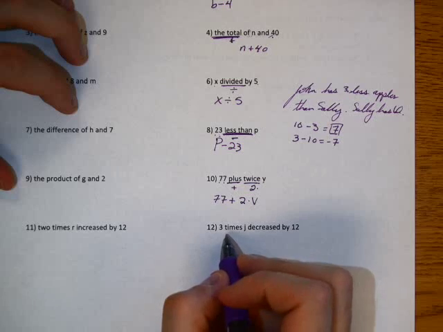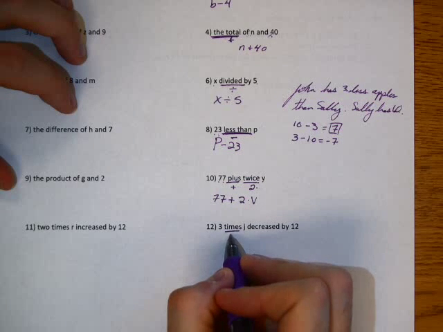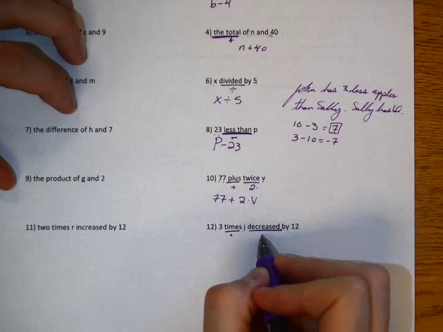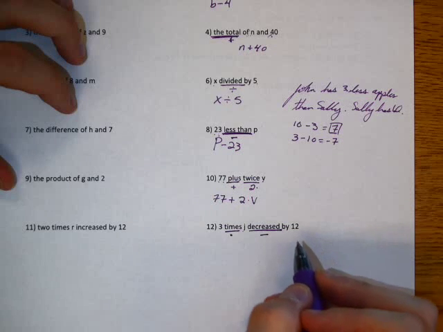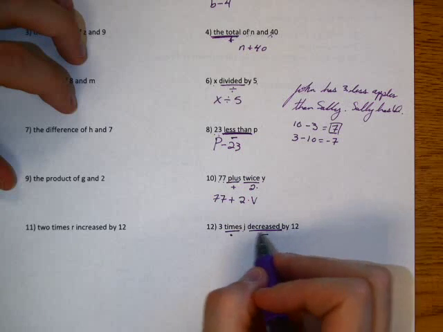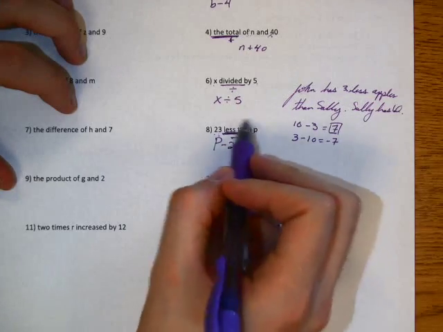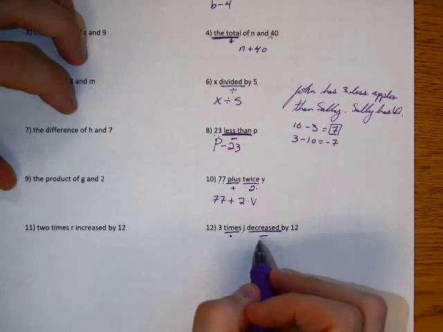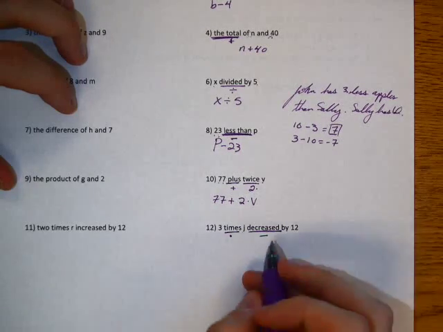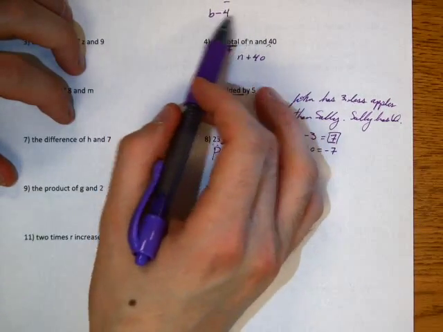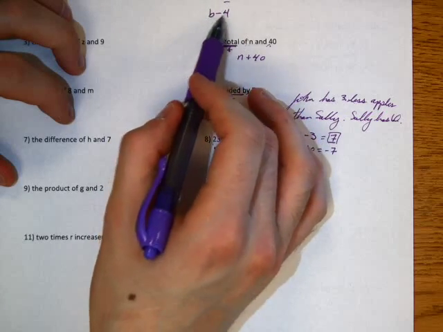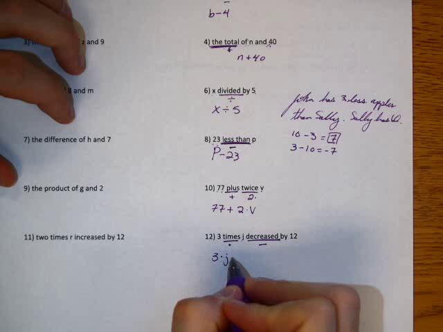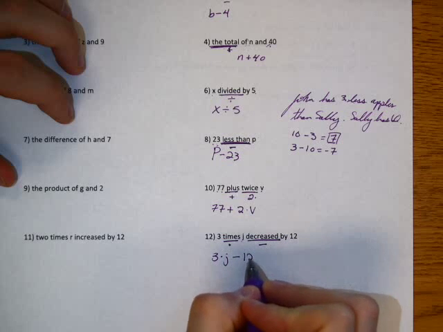This also has 2 keywords. 3 times, so that's multiplication, J decreased by, decreased means we're subtracting, 12. This is not the same as less than. Less than is the only phrase that will have this exception up to this point. Decreased, we can keep all the numbers in the same order, just like we did with B minus 4. So we'll have 3 times J decreased by 12.